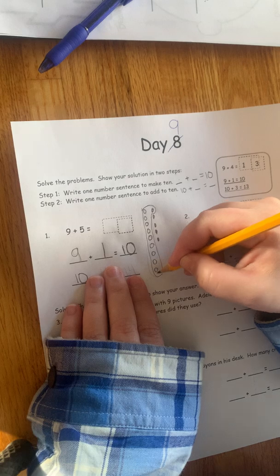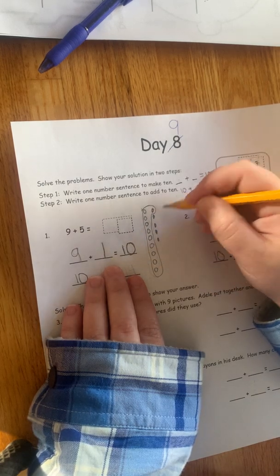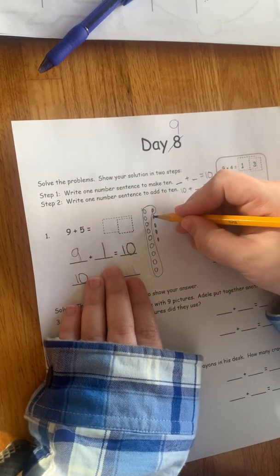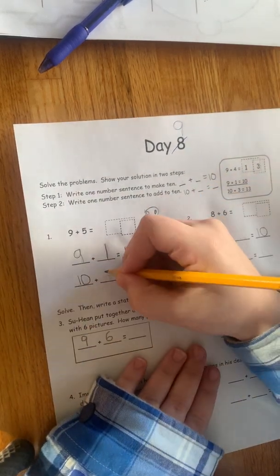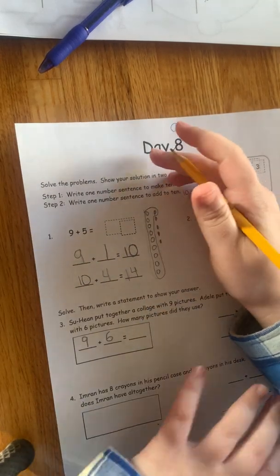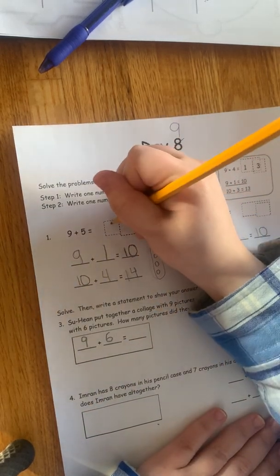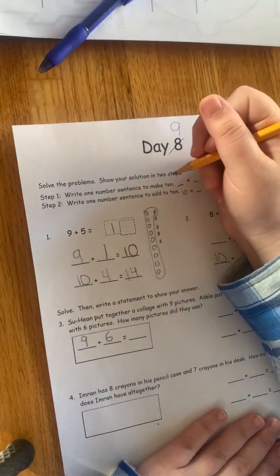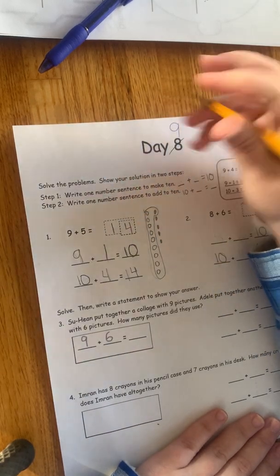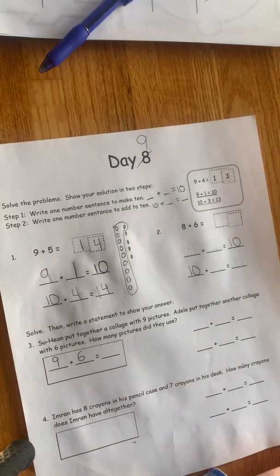Now we're going to use our 10 and use these leftovers here from the 5. So we're going to go 10, 11, 12, 13, 14. So 10 plus 4 equals 14. Now we have to fill our answer in the cards up here. So our 10s card, you're just going to write the 1. And then on our 1s card, you're going to write the 4. So it's showing there's 1 ten and 4 ones.